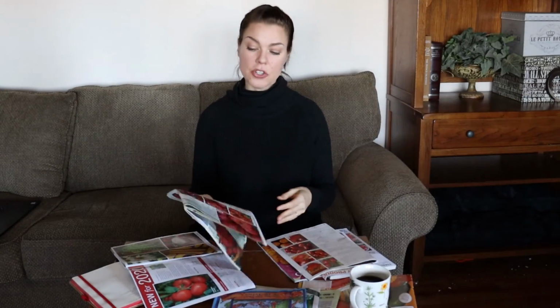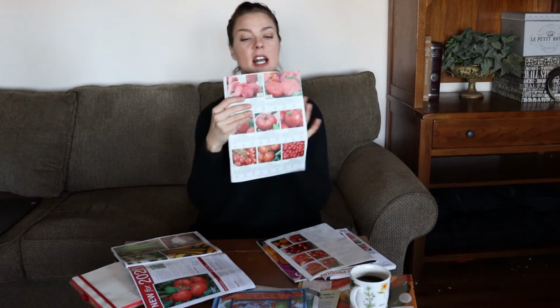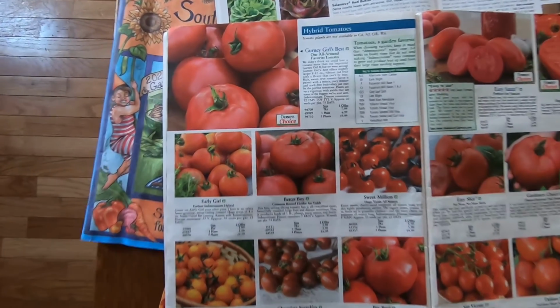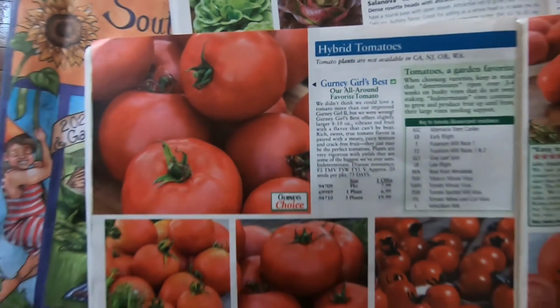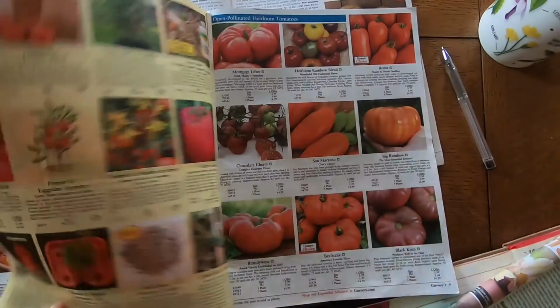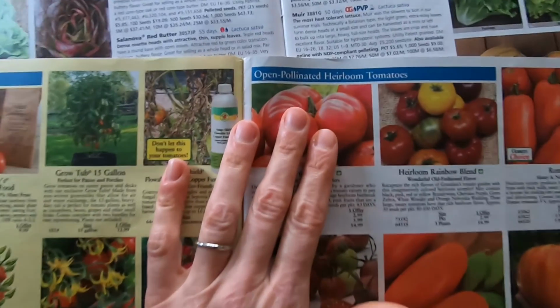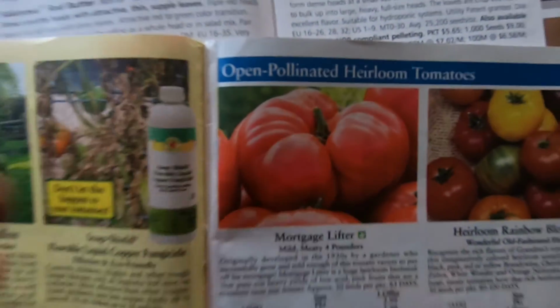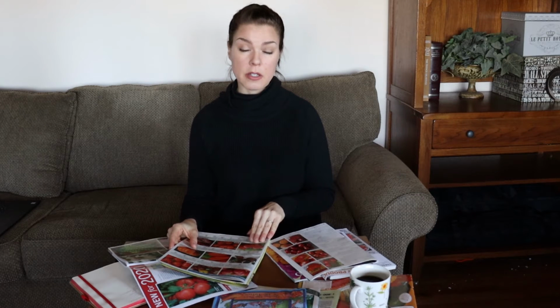Other catalogs will actually group an entire section of hybrids together. So for example, in Gurney's here, this entire spread of tomatoes are all hybrids. So they're all grouped under this hybrid tomatoes header. Similarly, the next page is open pollinated heirloom tomatoes, and they are all listed under this header. Now, in general, if you see something listed as an heirloom, you can assume that it is open pollinated, because by definition, an heirloom is seed that has been passed down from generation to generation. You can't pass down seed if it is a hybrid.